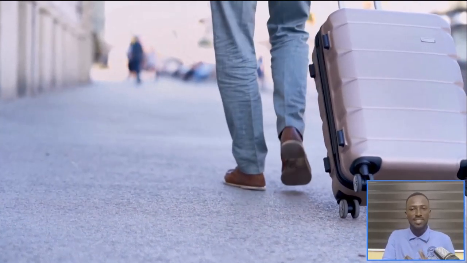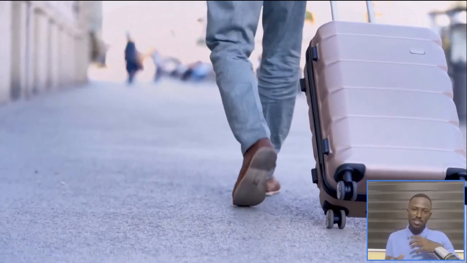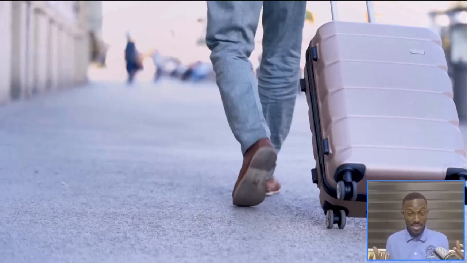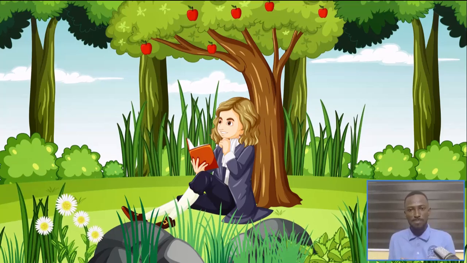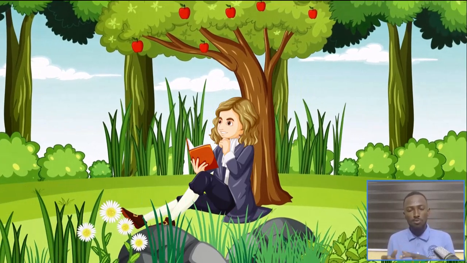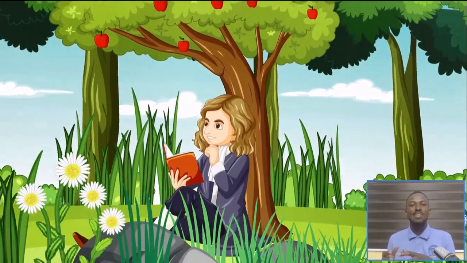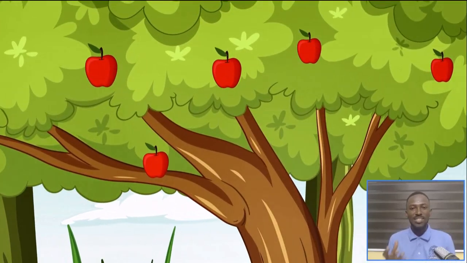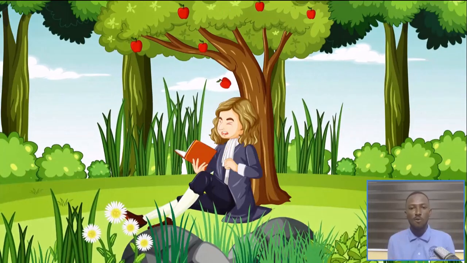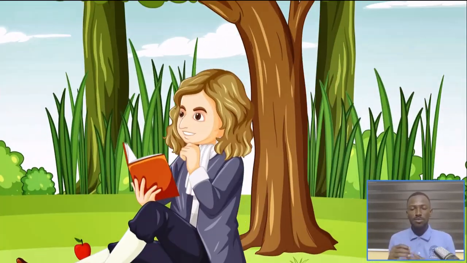But here is one interesting fact. Whether an object is moving or stationary, there are always forces acting on it. So let's look at some of the forces that act on objects. For example, if you look at this tree, the apple on the tree is being influenced by a type of force known as gravity. Gravity causes the apple to fall from the tree. As the apple is hanging up there, gravity is pulling it down.